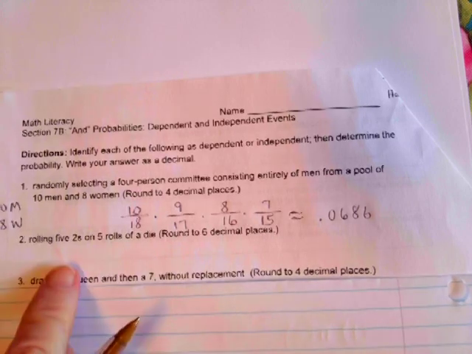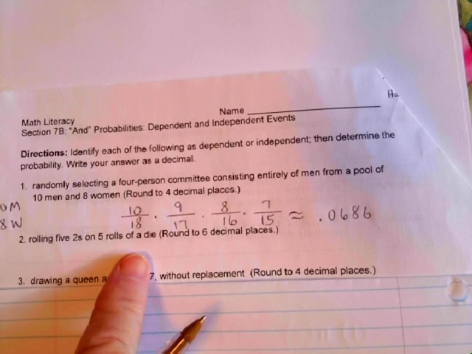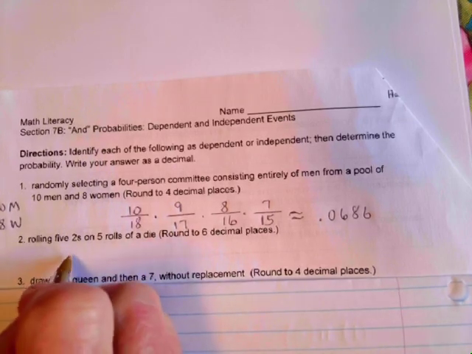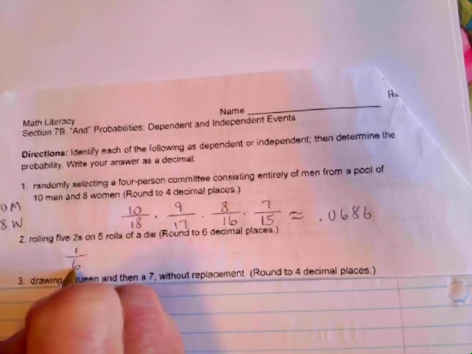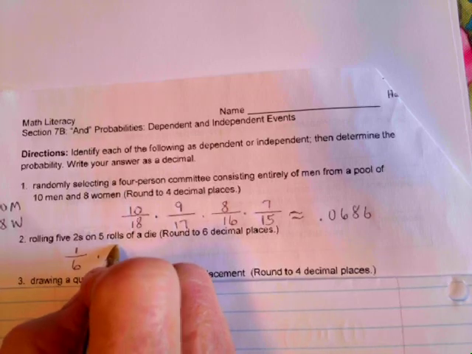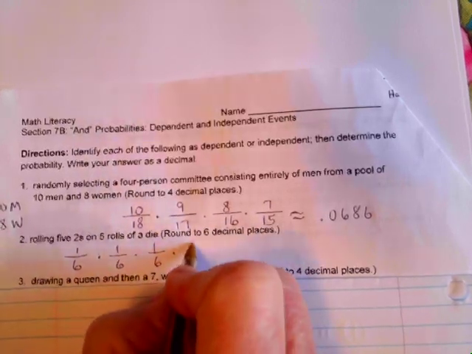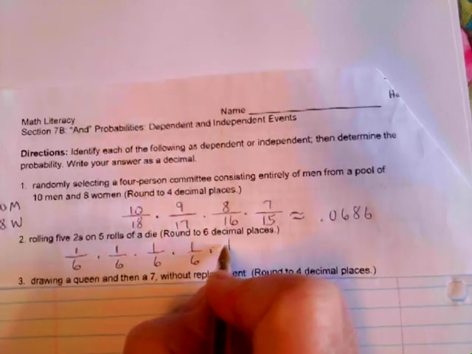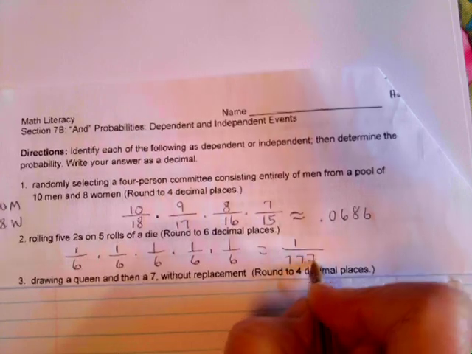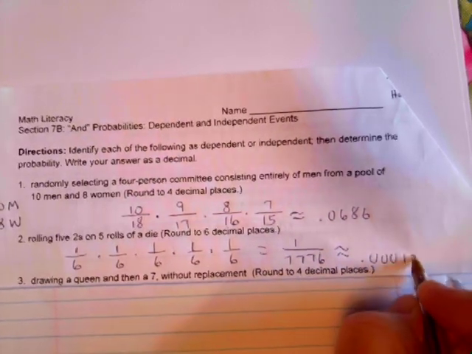Number 2, rolling 2s on 5 rolls of 1 dice. Well, whenever I roll that first dice, I've got 1 chance out of 6 to get a 2. When I roll it again, I got 1 chance out of 6, and 1 chance out of 6, and 1 chance out of 6, which is 1/7776, which is approximately 0.000129.